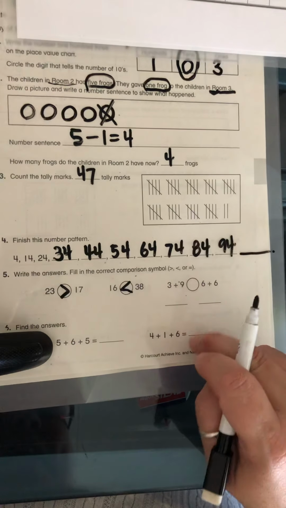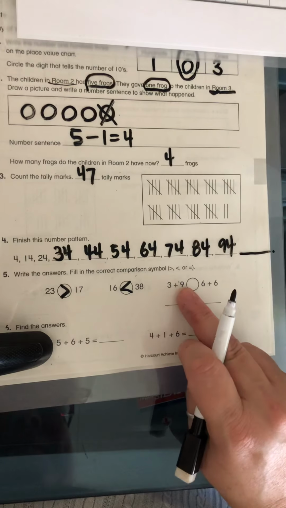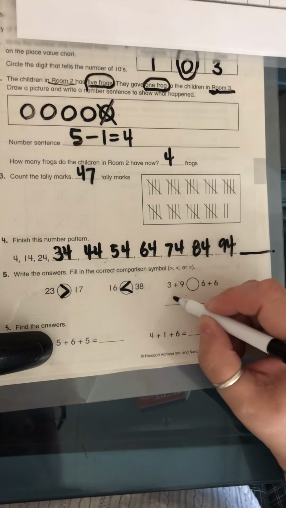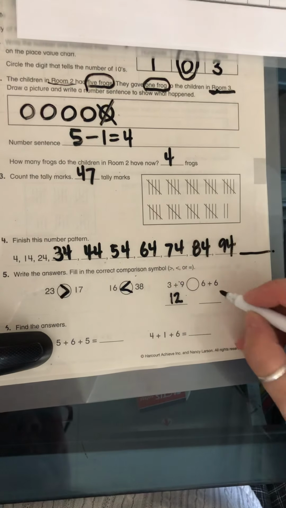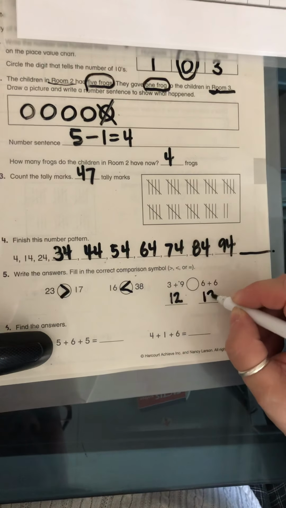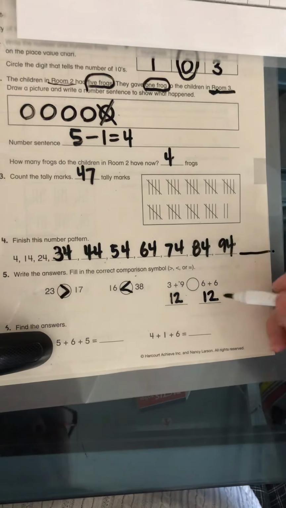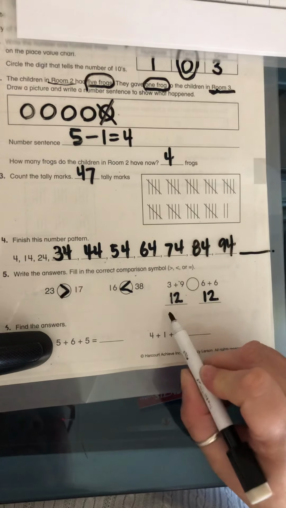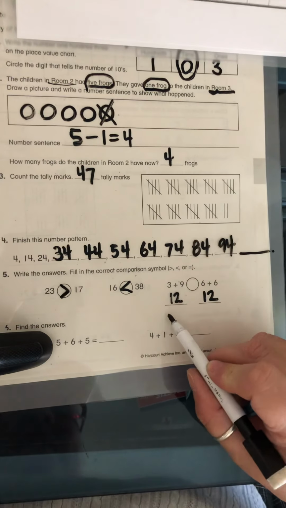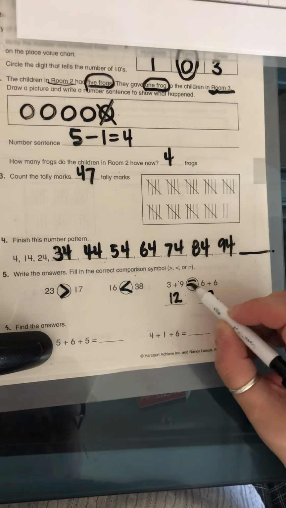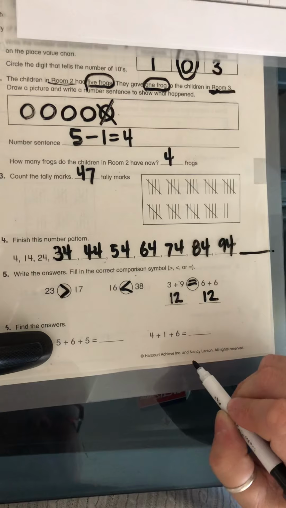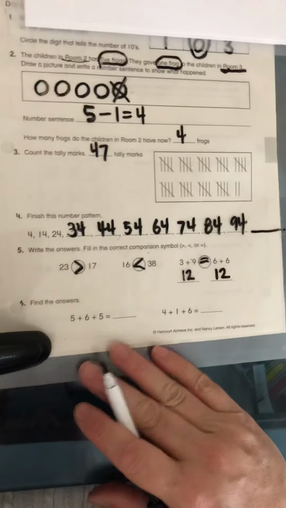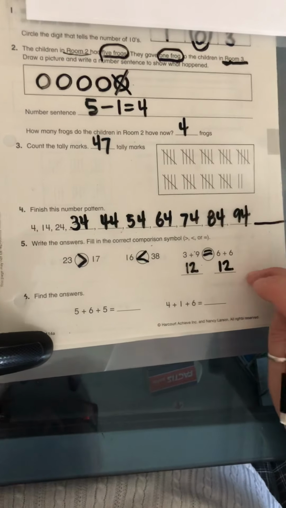Now we have to add for this. So 3 plus 9. Now it's 12. And 6 plus 6 is also 12. Boys and girls, did you know, or did you predict that these would be 12, given that they're both really different numbers? That shows number sense. If you can do that, that shows number sense.